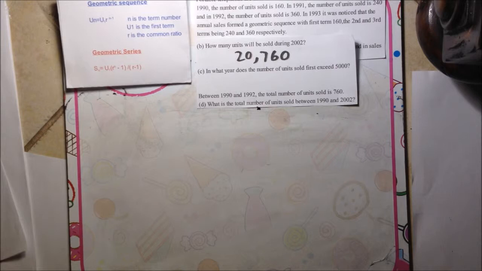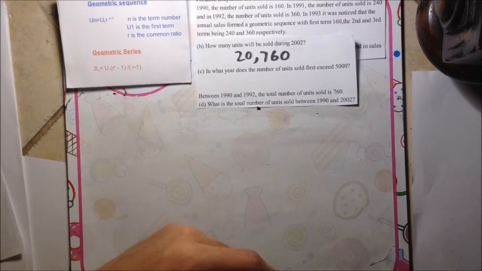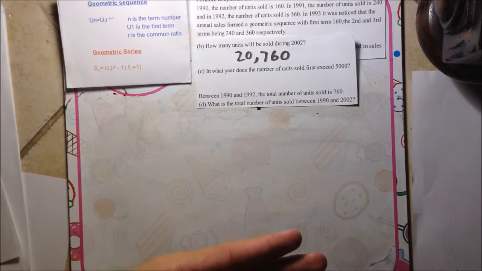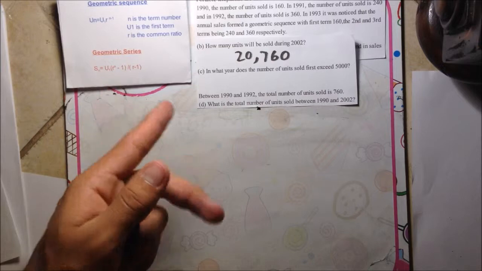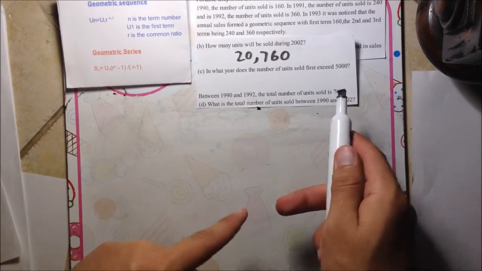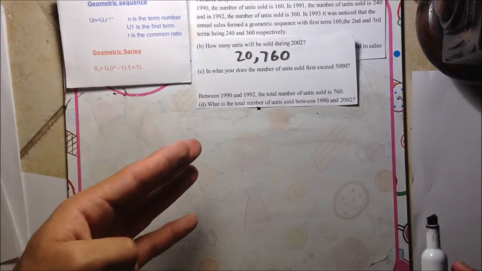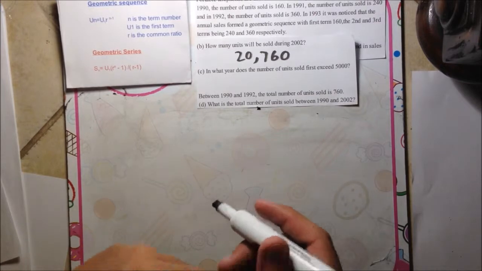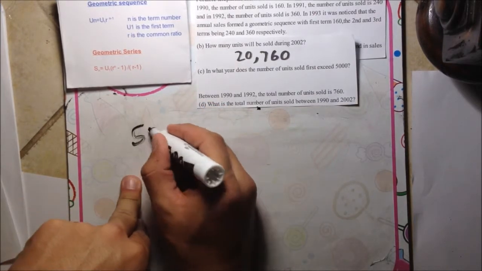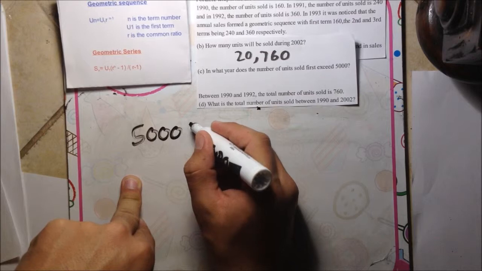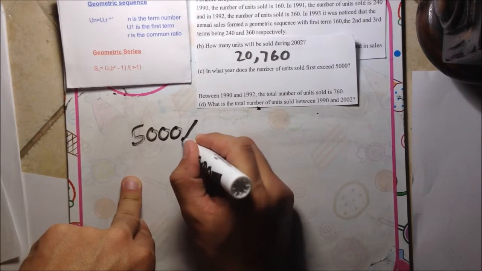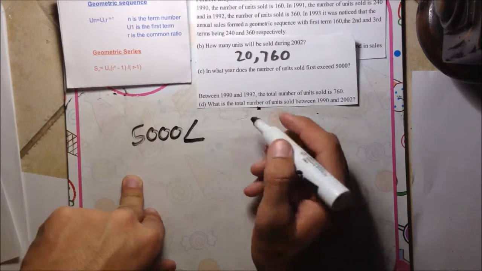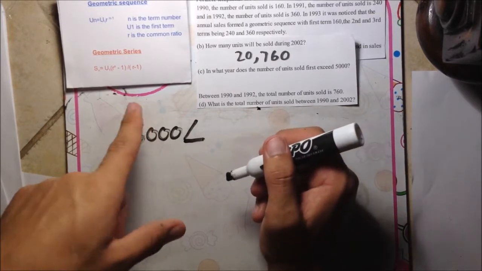Now in part C, we're asked to determine in what year the number of units sold first exceeds 5,000 units. We're still going to use our geometric sequence, but instead of making it equal to, we're going to make it greater than, because we're trying to determine when more than 5,000 units were sold. So let's start by setting up the inequality with 5,000.